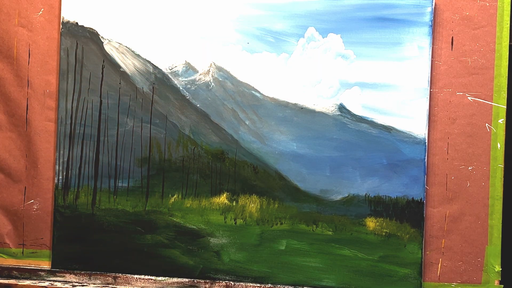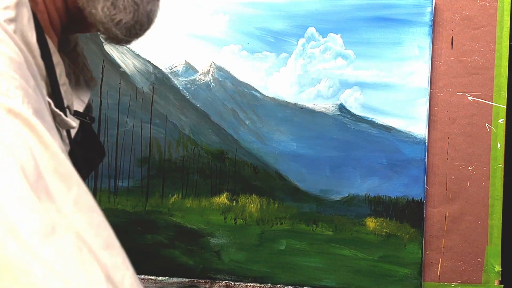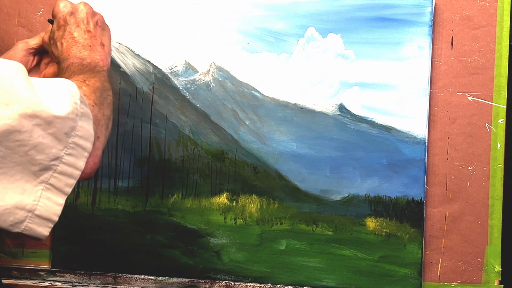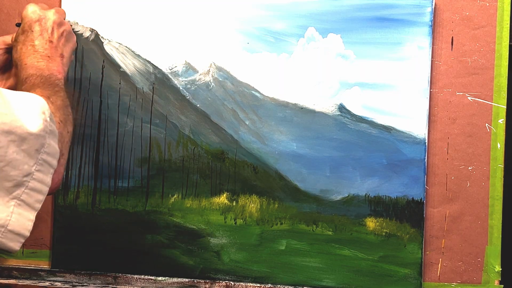And we'll fix that in a minute. I just want to get some color on there. And then over in here, I'm going to glaze this down a little bit.